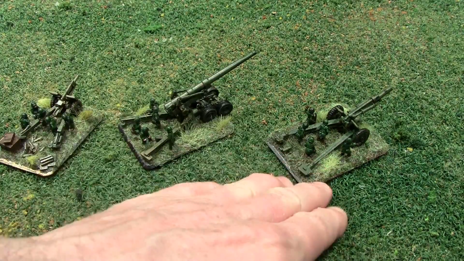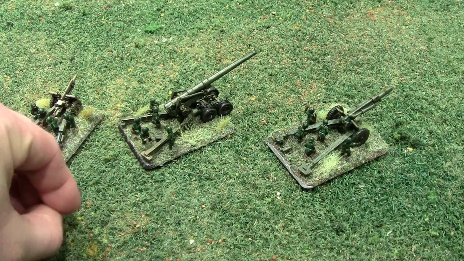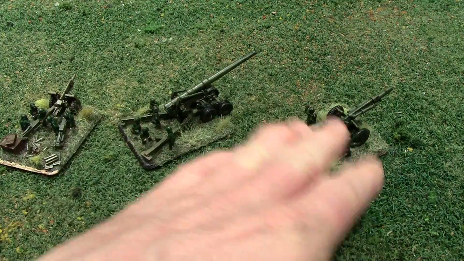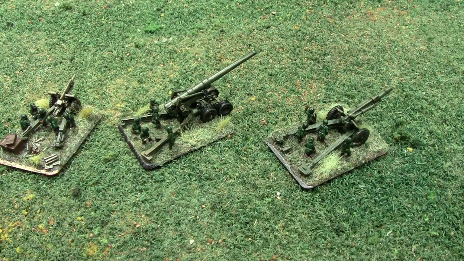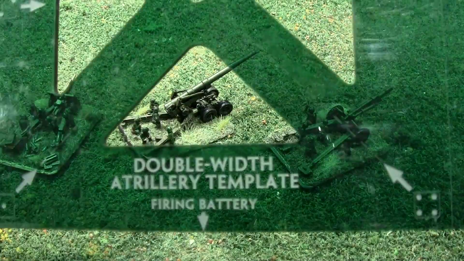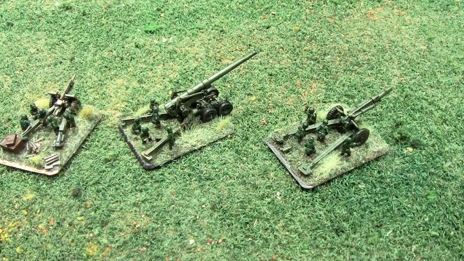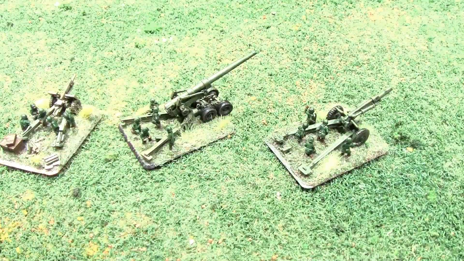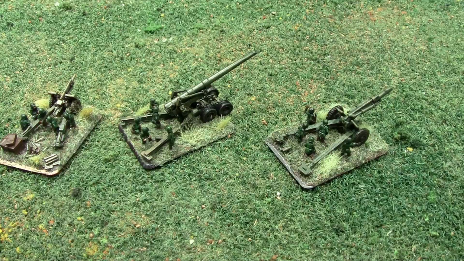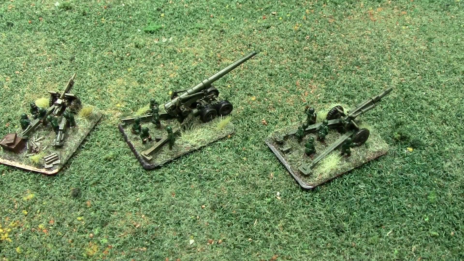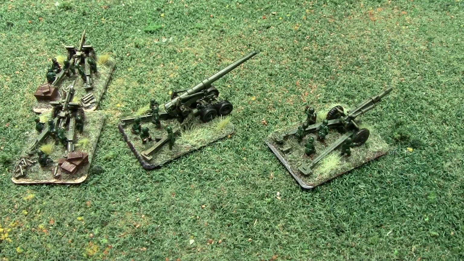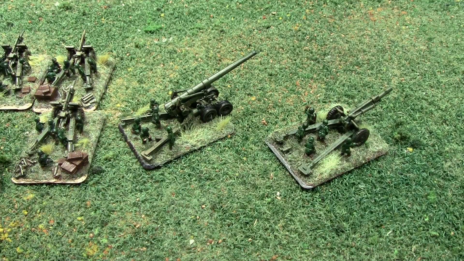Now they can take some or all of the 76 millimeters and add it to their shooting to get up to a bigger template, maybe. So I'd be maybe going up to the double width template, or if you have enough pieces, going up to the devastating bombardment template. So that's a possibility. So let's say there's 4 pieces here, and we're going to pretend like this has 4 and this has 4, just to keep it simple.